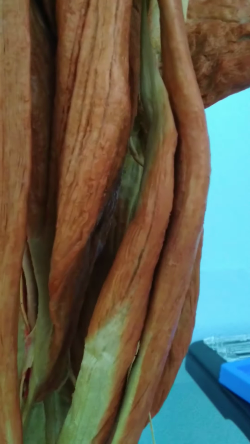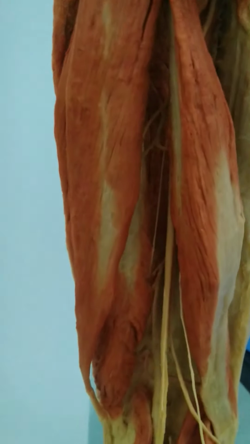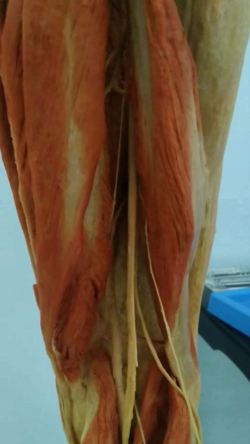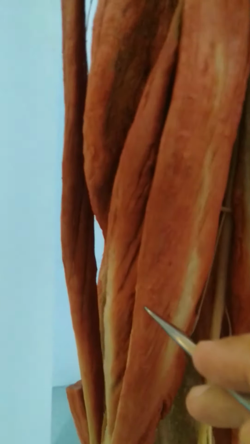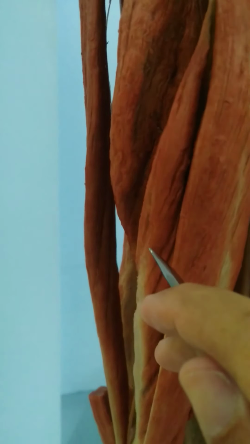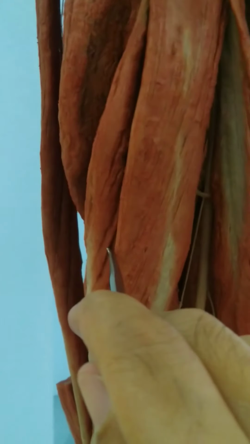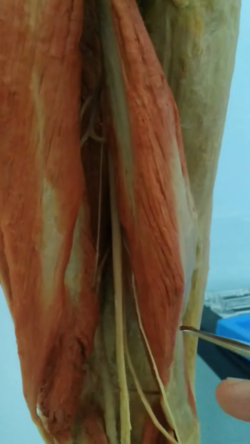Let's look at the posterior compartment structures now. On the medial aspect, you can see right here the semitendinosus, more superficial to the broader muscle, which is semimembranosus.